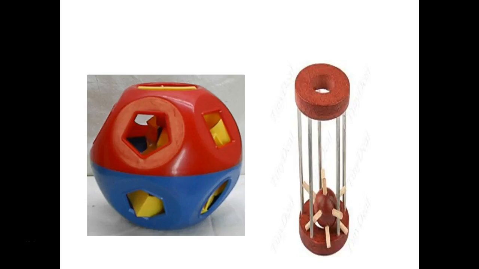This is a little quiz. You ready? How do you get that ball out of that hole? Take the pegs out. Take these little sticks out, right? Because they're not going to let it go through. This is actually an intelligence quiz, by the way. And clearly the ball went in and then the sticks got put in.